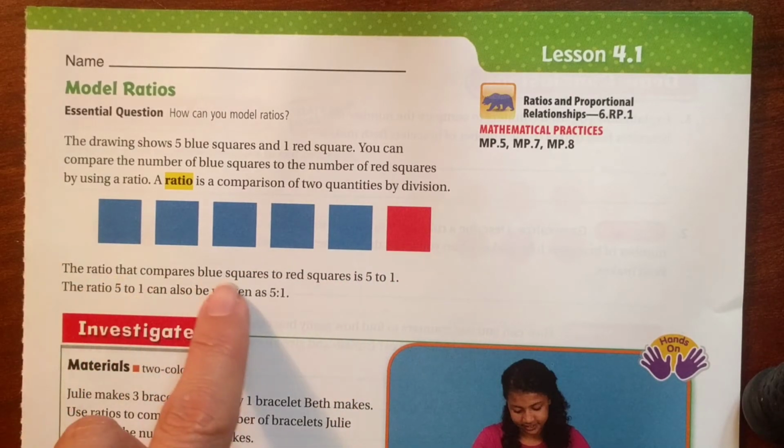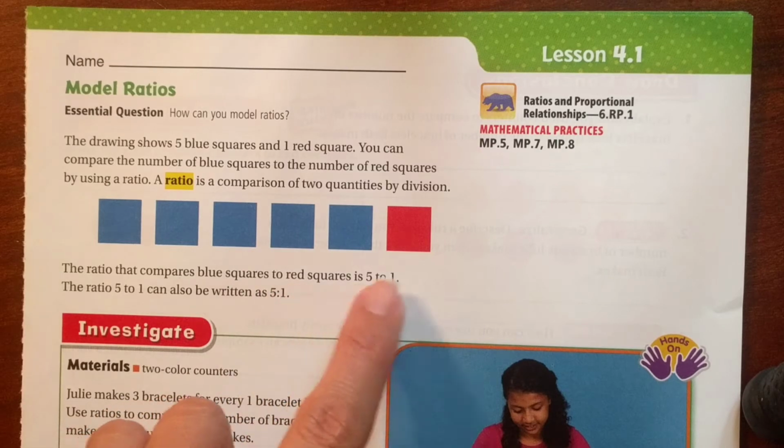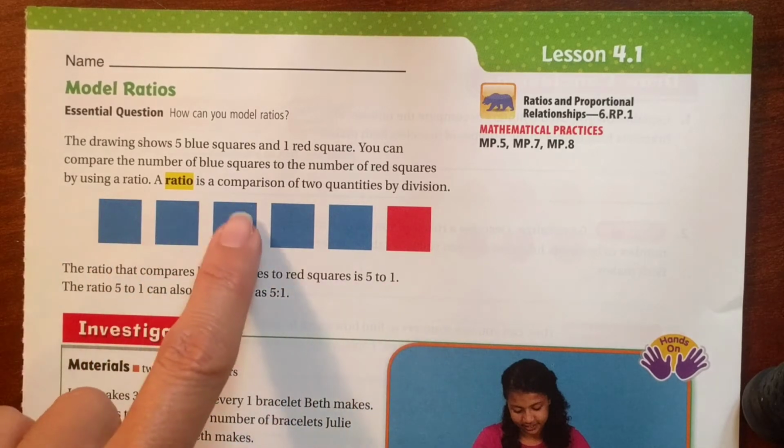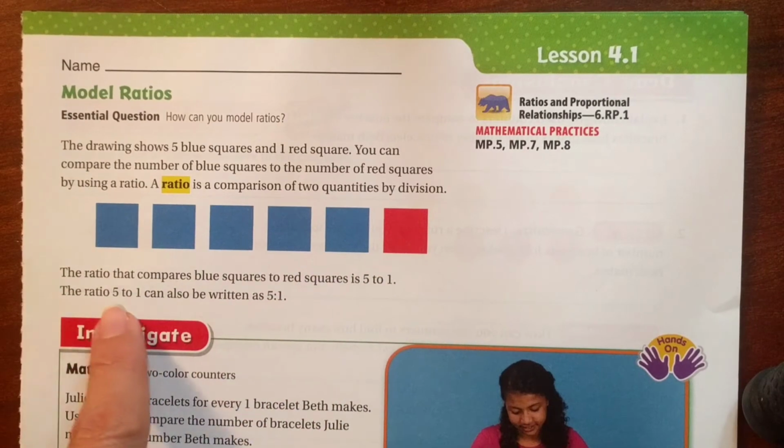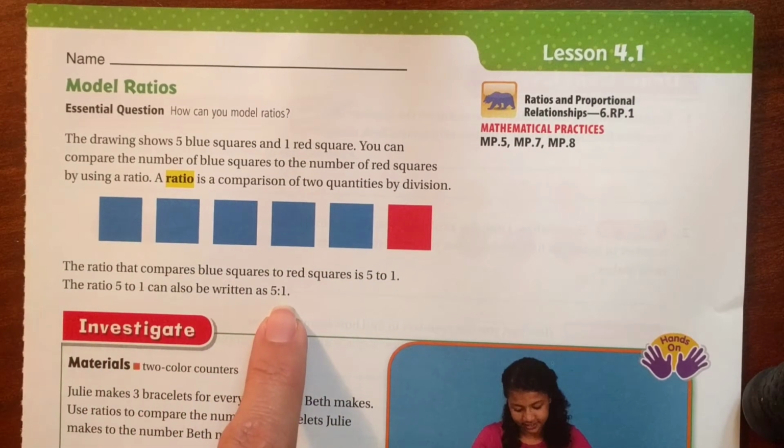The ratio that compares blue squares to red squares is 5 to 1. 1, 2, 3, 4, 5 to 1. The ratio 5 to 1 can be written as 5:1.